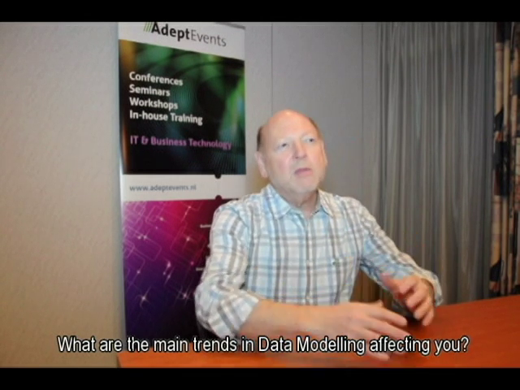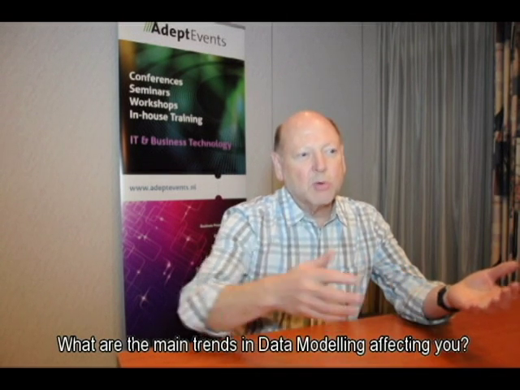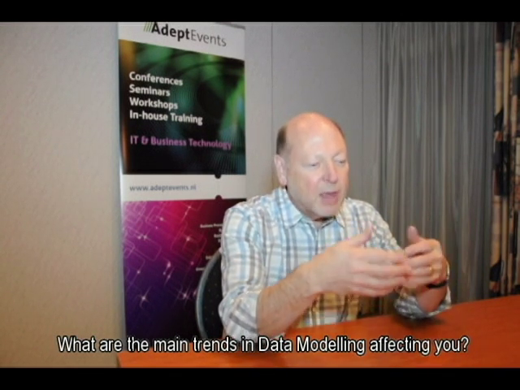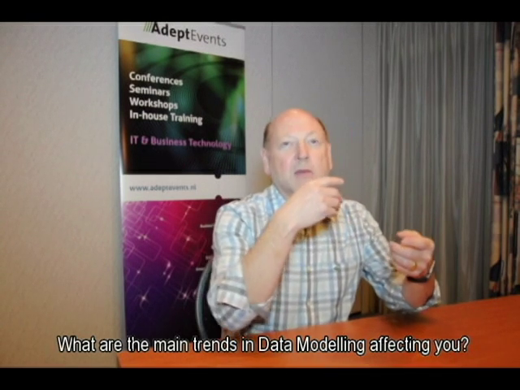What's affecting me, though, is the resurgence of interest in data modeling in certain communities, or the adoption of data modeling by communities that you might not expect, that previously wouldn't have been very interested. And there's three that come to mind. That's the Agile community, the community of business analysts, and the business intelligence community.